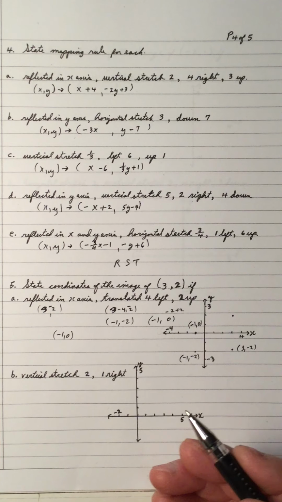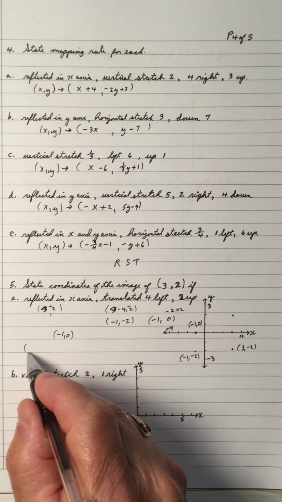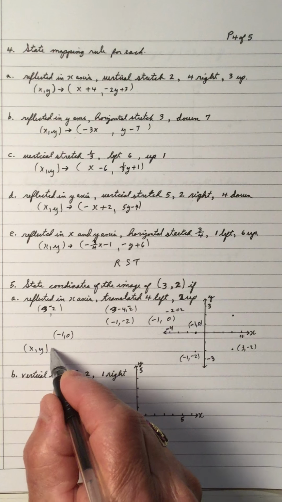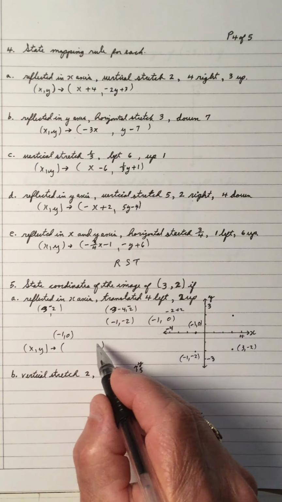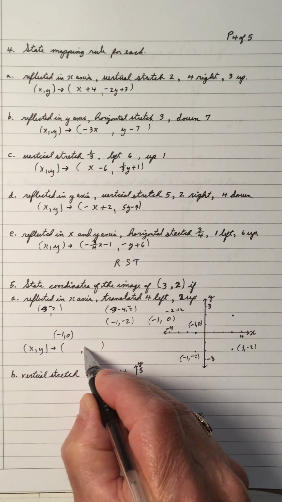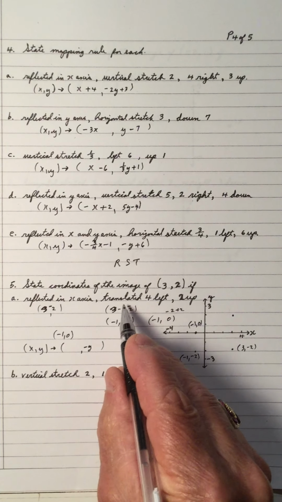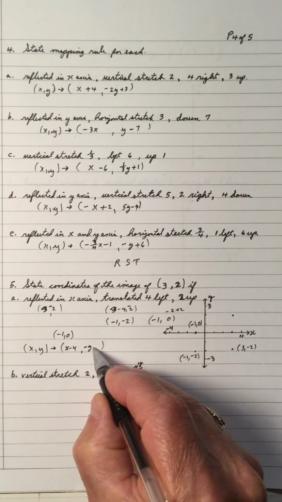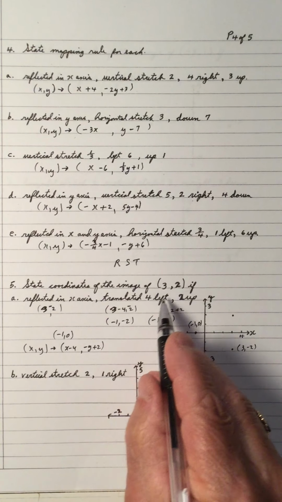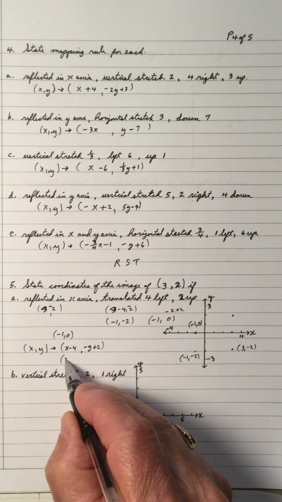Or you can do the mapping rule. You can do x comma y like that. Reflected in the x changes the y to a negative. Translated 4 left, there was x minus 4. 2 up is a plus 2. Now, take the ordered pair and put 3 in.